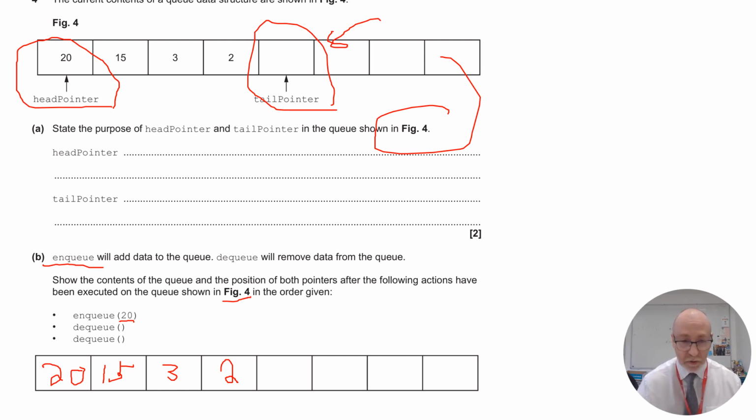But then with NQ, well, it always goes to the end, doesn't it? So there's 20. And then we DQ, so it's going to come off the front there. And we DQ again, it comes off the front there. So we add to the end, and then we put in the value. We then need to put the head and tail pointer back in.